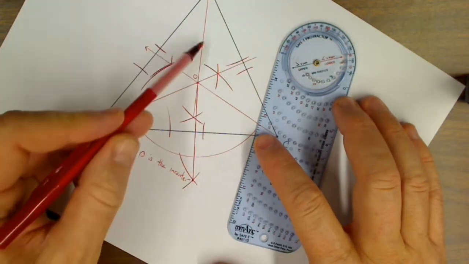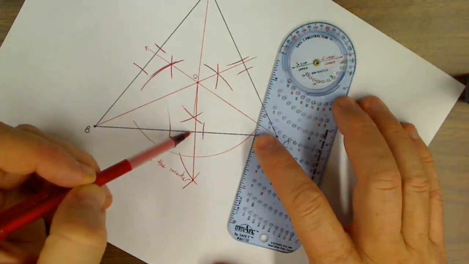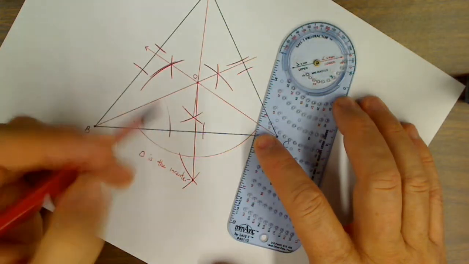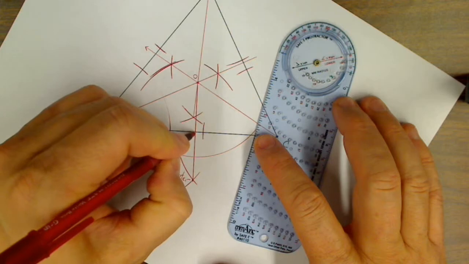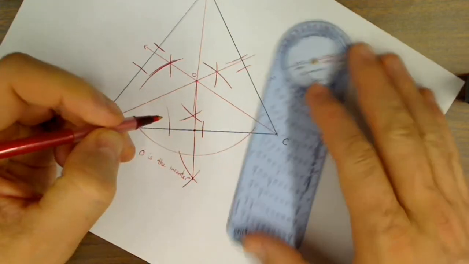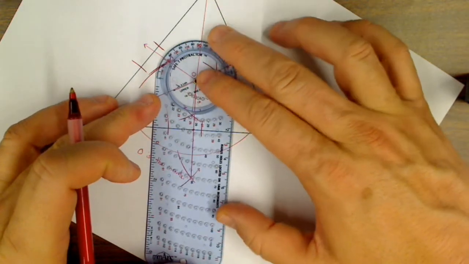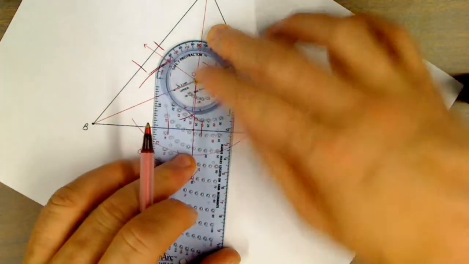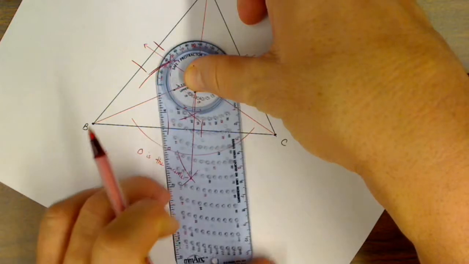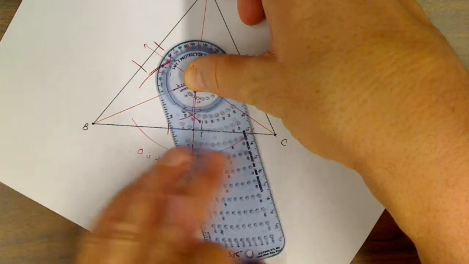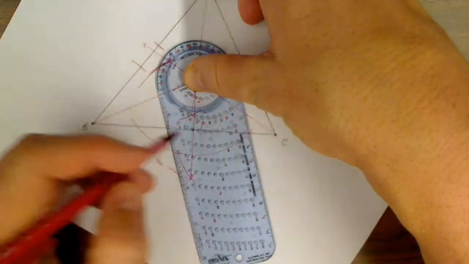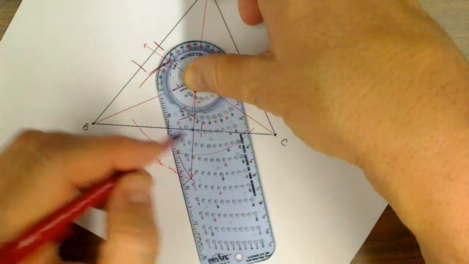Notice that I don't want to just extend this angle bisector, because then I would be off by a little bit. Instead, I'm right here, and now my distance from point O to the side of the triangle is my radius that should touch every side of the triangle as I draw a circle.